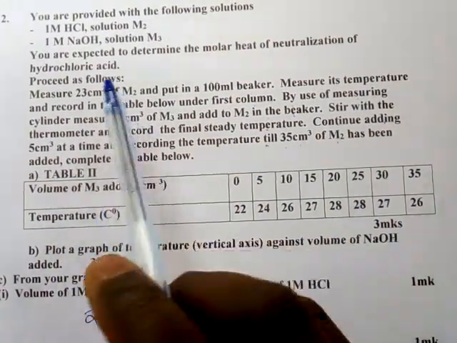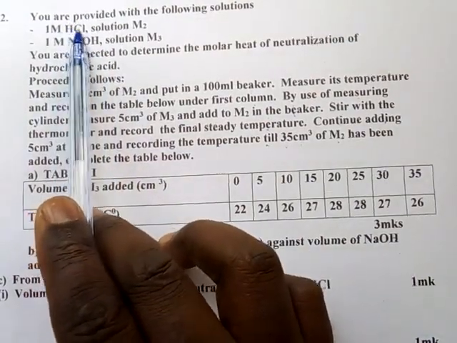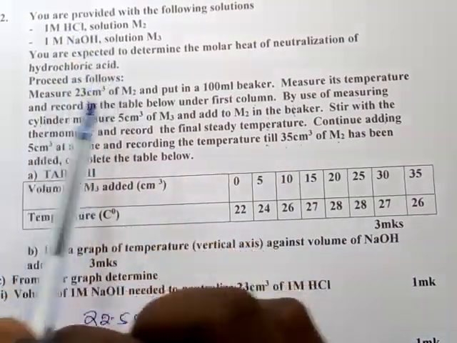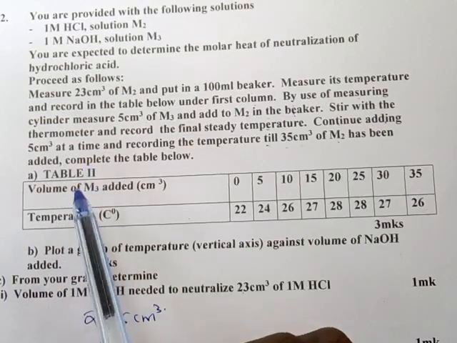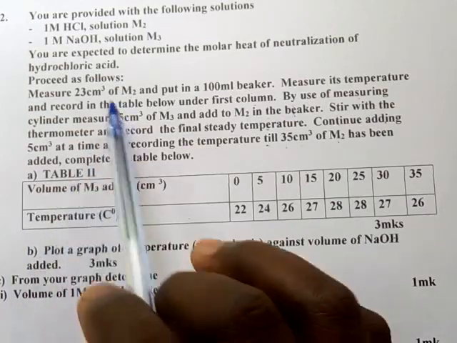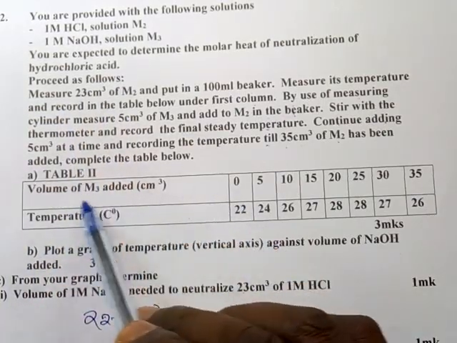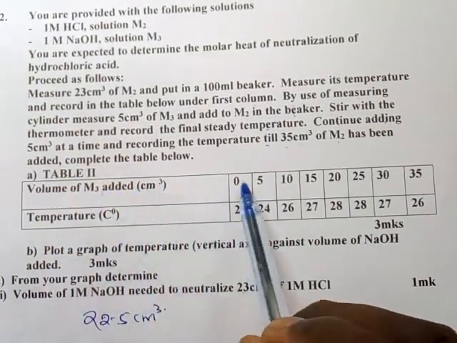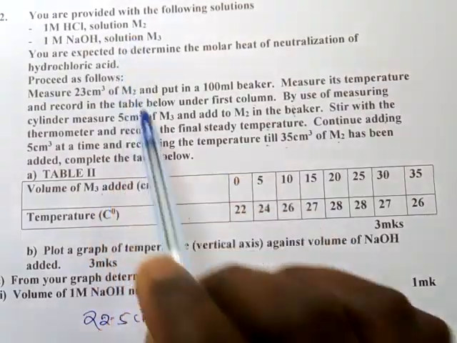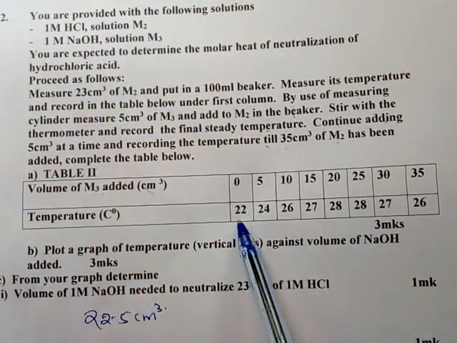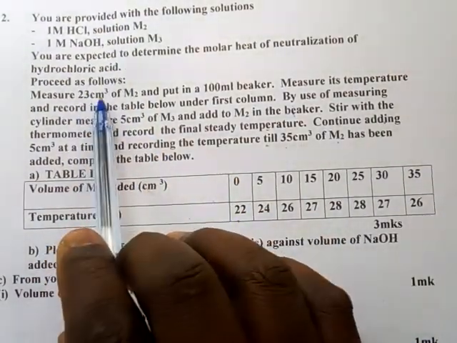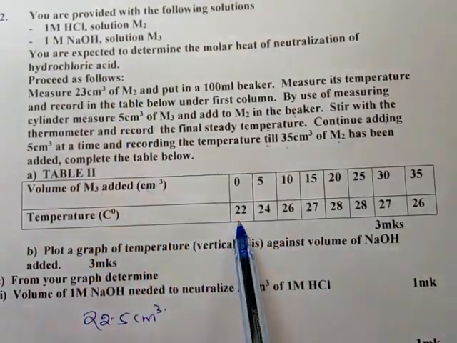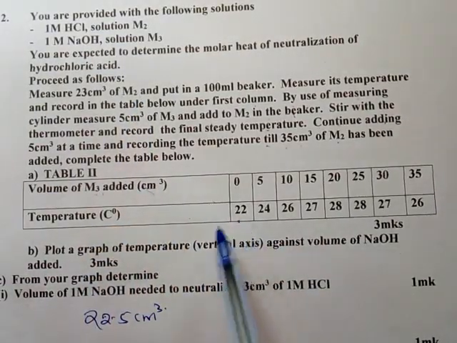So it means it is sodium hydroxide reacting with hydrochloric acid. Actually, the reaction produces heat. Heat is evolved. Therefore, the initial temperature, when M3 has not been added, the temperature of HCl is 22. The 23 cm³ of M2 is at temperature 22.